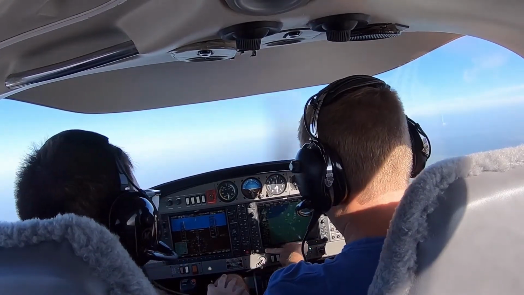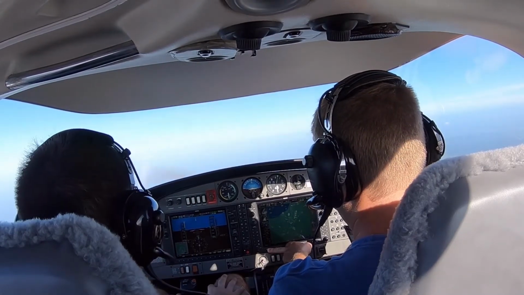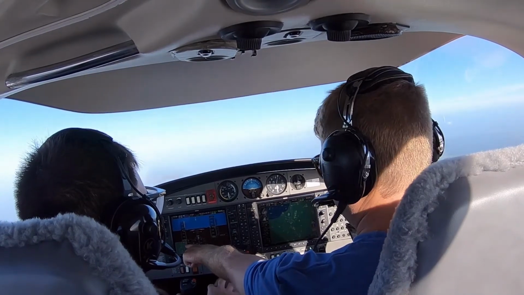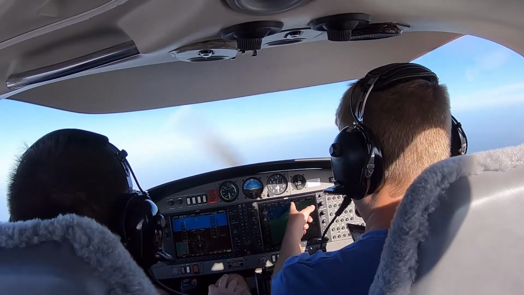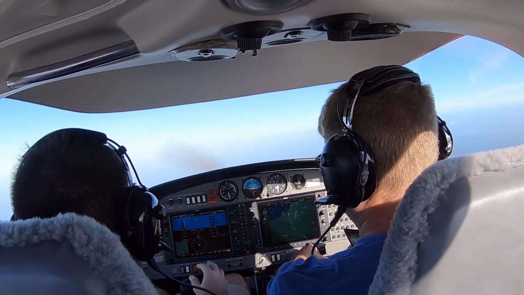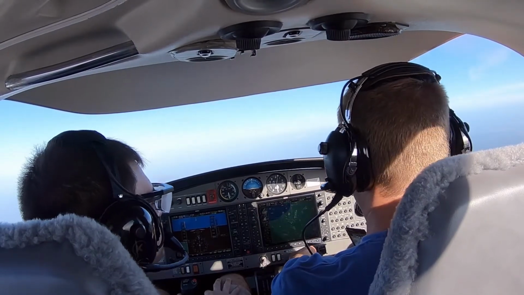What we got here on power 24.6. That's good, we're making good time. So we're doing 132 true, and we're doing 141 ground speed. We got a tailwind. Palm Beach approach, 2304, currently 12 miles northeast of Palm Beach International.